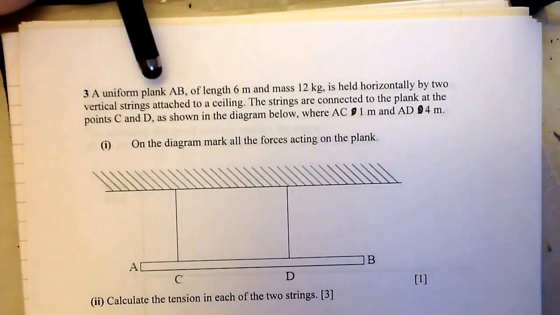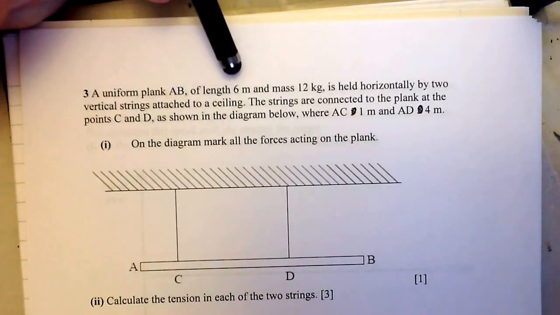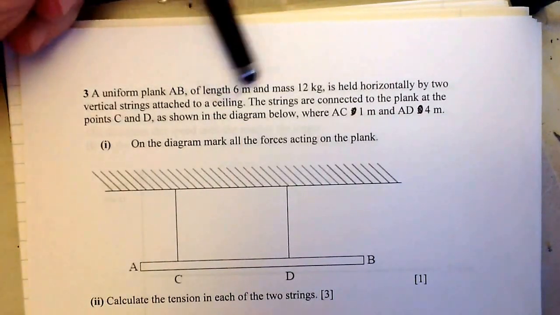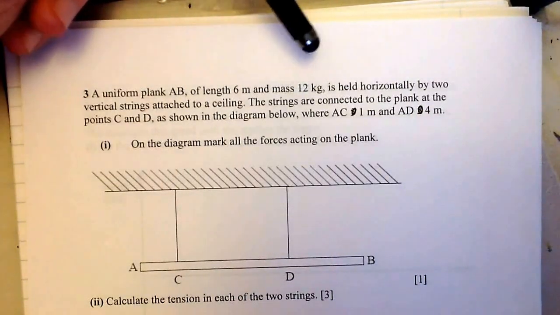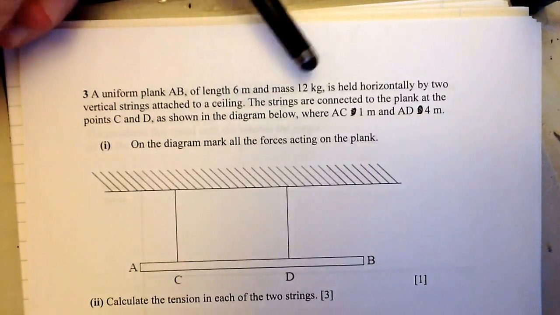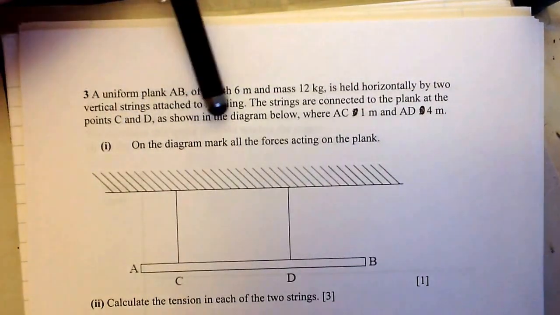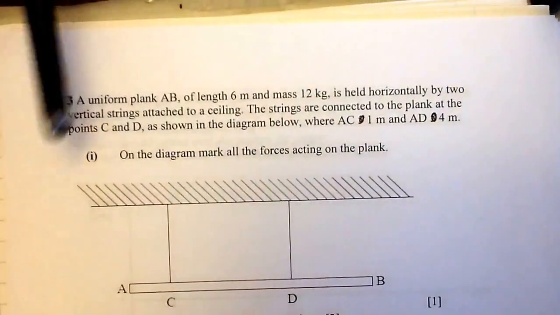Okay, a uniform plank AB, so that means the mass is going to act through the middle, of length 6 metres, so it's going to be 3 metres from one end, and mass 12 kilograms, so this will be a weight force of 12g. It's held horizontally by two vertical strings attached to a ceiling. The strings are connected to the plank at points C and D shown in the diagram below, where AC is 1 metre and AD is 4 metres.